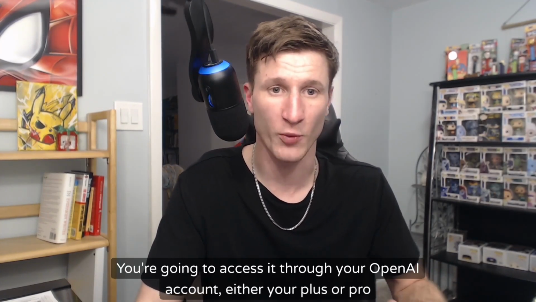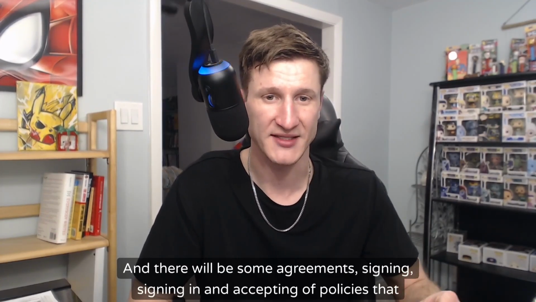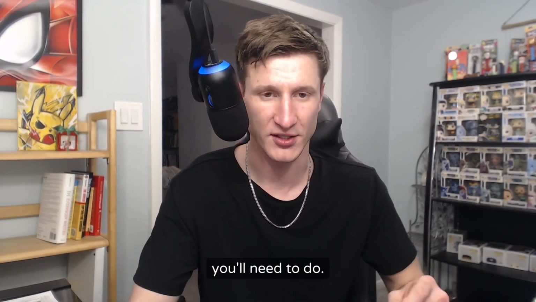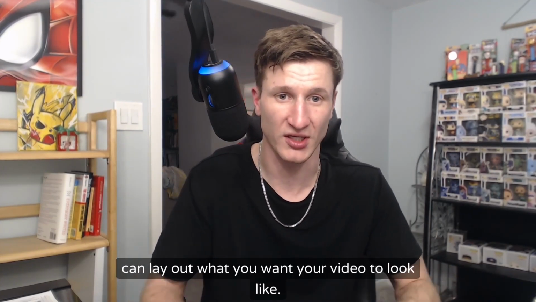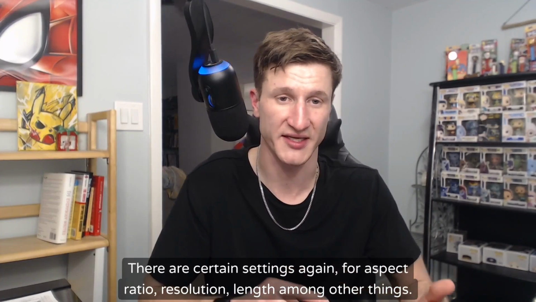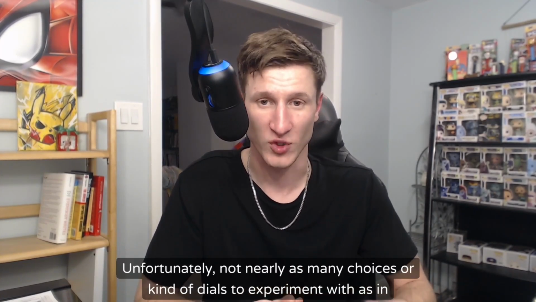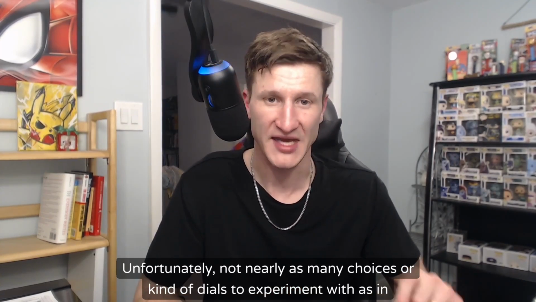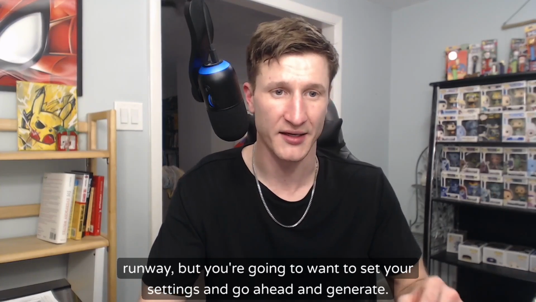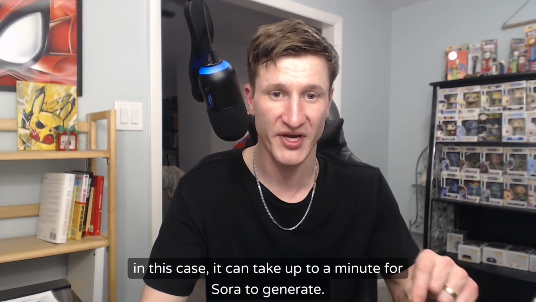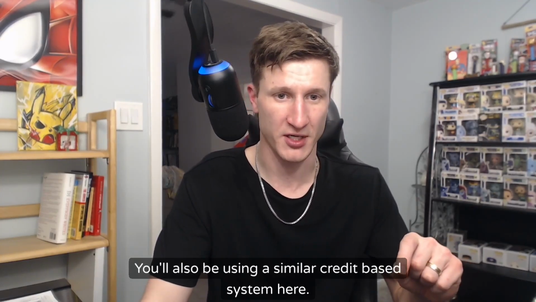You're going to access it through your OpenAI account, either your Plus or Pro subscription, and there will be some agreements, signing in and accepting of policies that you'll need to do. And then using any reference materials, images or videos or a text prompt, again, you can lay out what you want your video to look like. There are certain settings, again, for aspect ratio, resolution, length, among other things. Unfortunately, not nearly as many choices or dials to experiment with as in Runway, but you're going to want to set your settings and go ahead and generate. In this case, it can take up to a minute for Sora to generate. You'll also be using a similar credit-based system here.